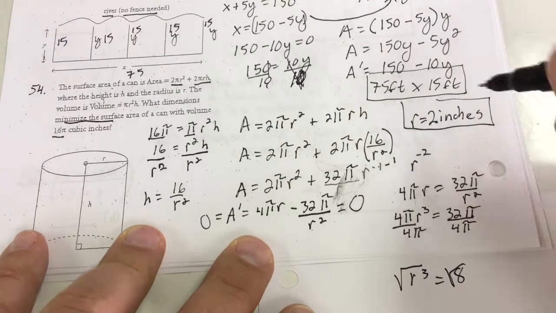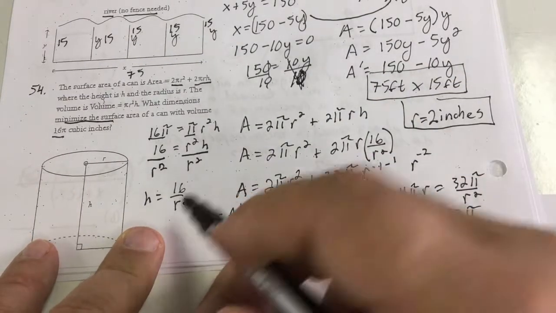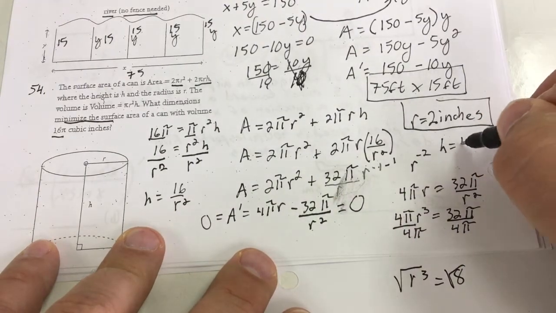Now I need to know what the height's going to be. I take that 2 and I plug it in over here. 16 divided by 4 is going to give me the height equals 4 inches.